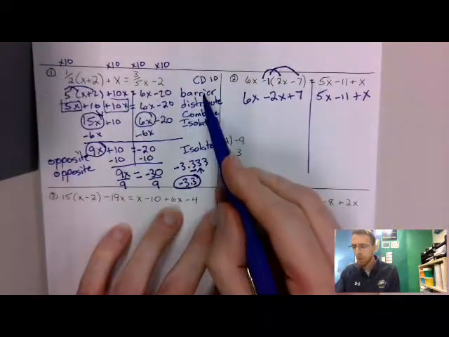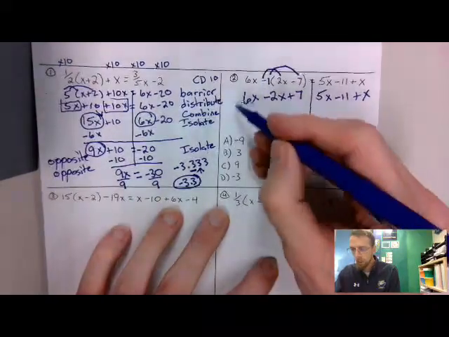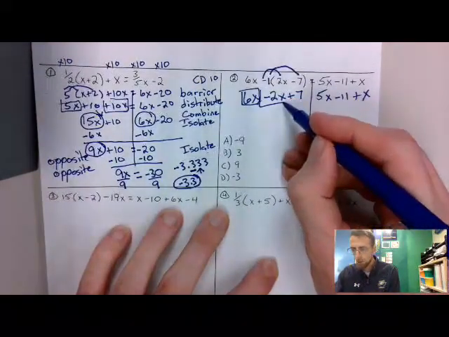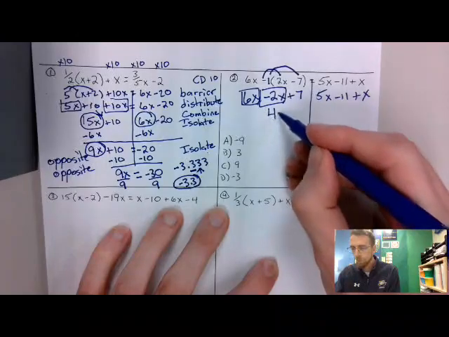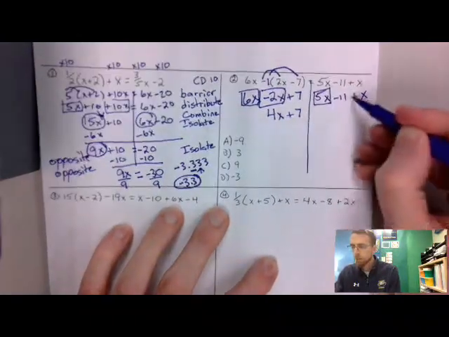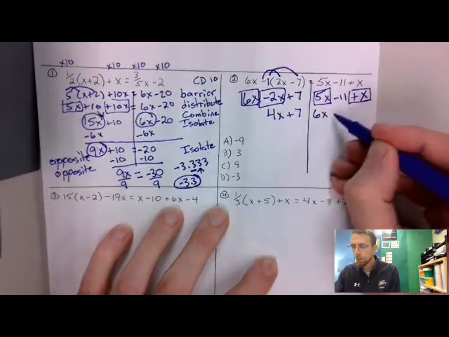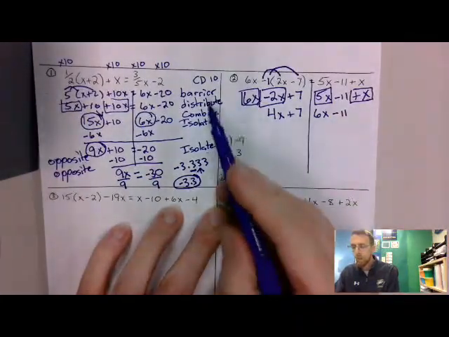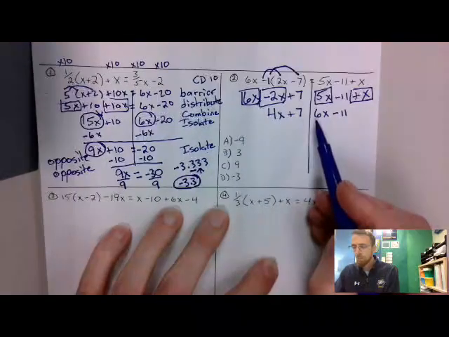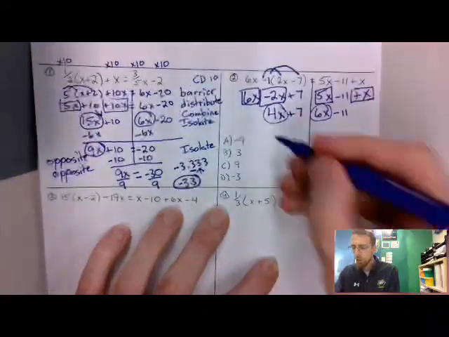So we did barrier, distribute. Now we're going to combine like terms. So 6x take away 2x is 4x. And 5x plus 1x is 6x. So we've done barrier, distribute, combine. Now we're going to isolate the variables. Get rid of the smaller.